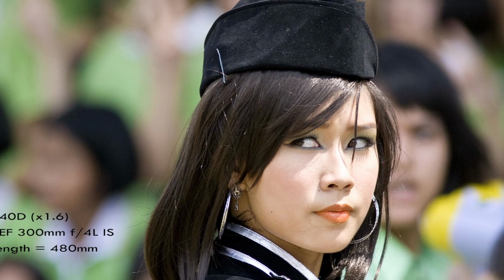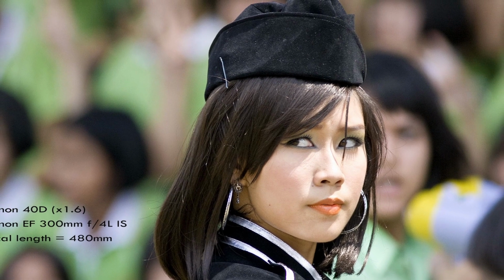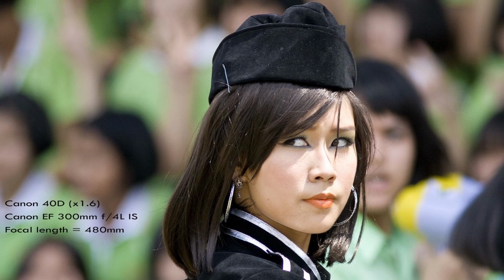It really depends on whether you need to be close enough to communicate with a model or far enough away to take candid shots without the subject being aware.